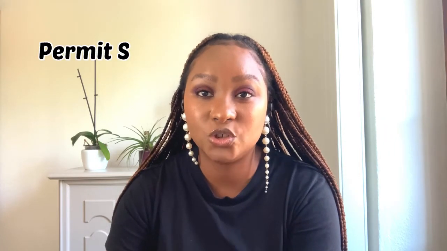The next permit is the permit S, which is a permit of protection. This permit is issued to individuals who seek protection, but you must note that this permit does not in any way state your residency in Switzerland, which is very confusing. I don't understand that, but that is what it is.